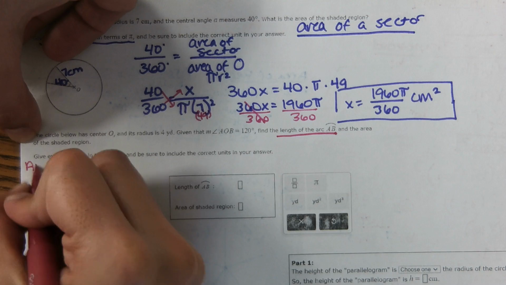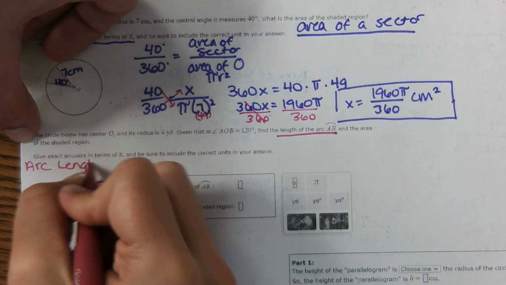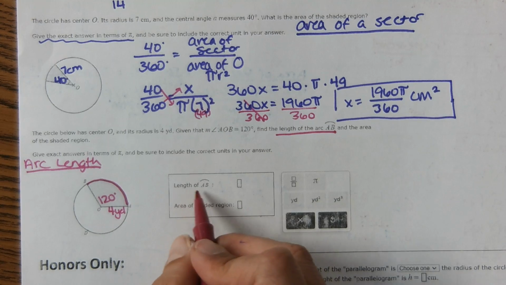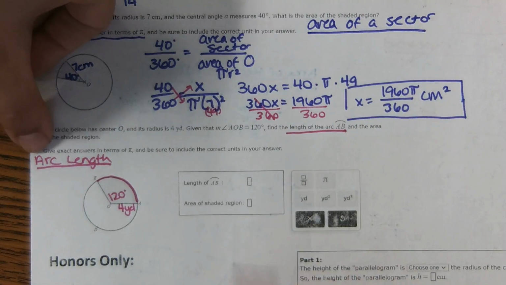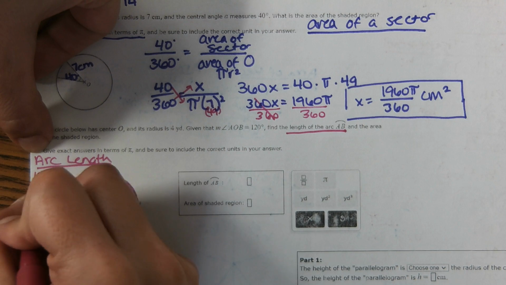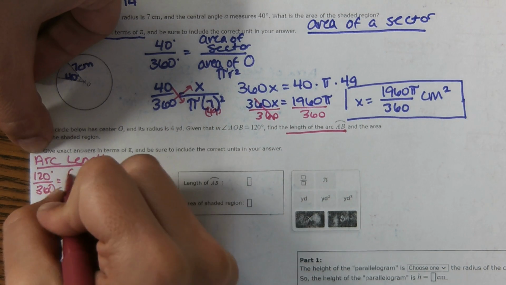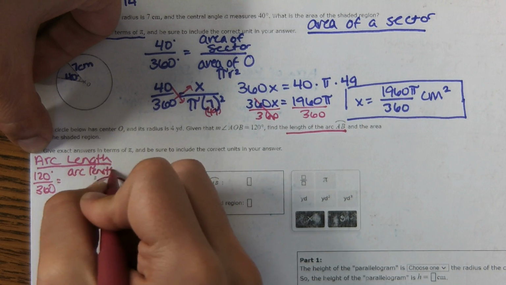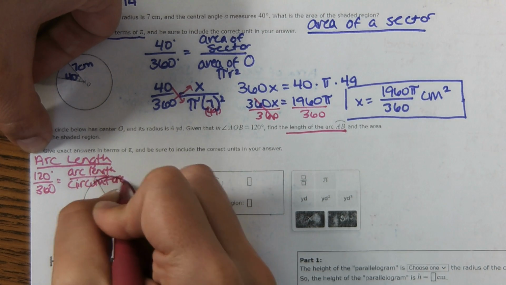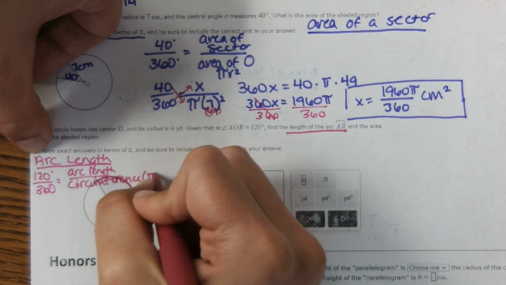So over here, arc length is what we're solving for, and again, we're trying to make good notes for ourselves too. So once the length of AB, arc length, we set up a proportion as well, so 120 degrees over 360 equals arc length over circumference. And circumference is pi times diameter.